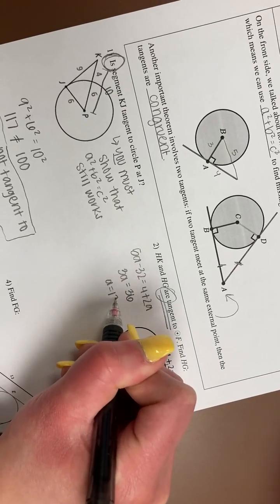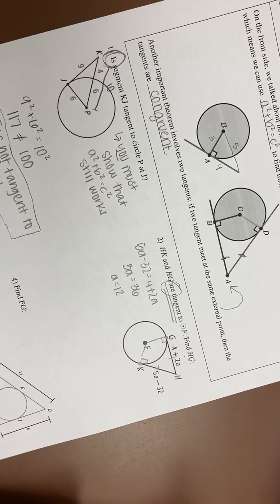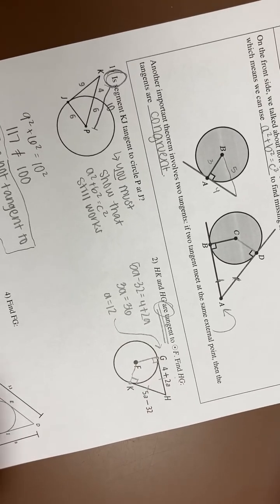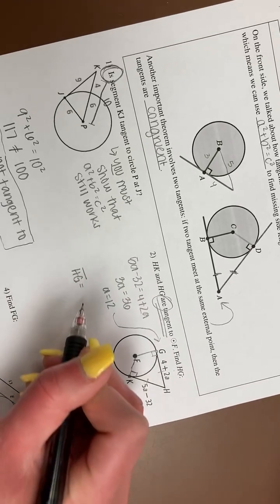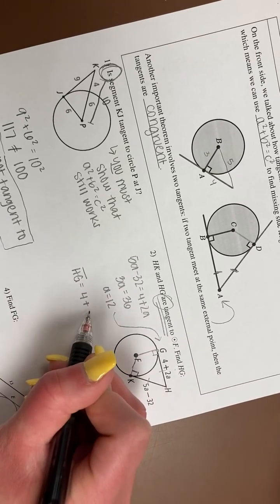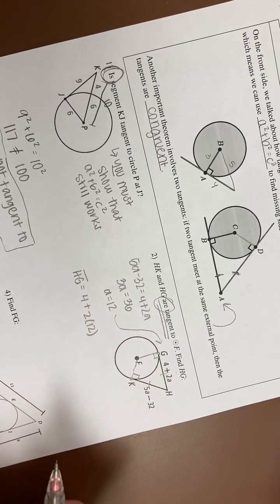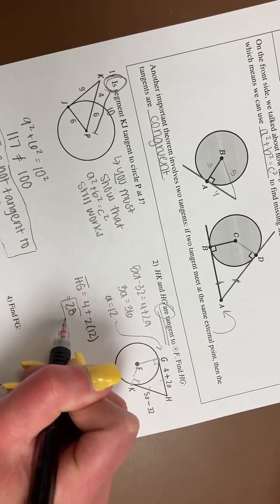And I get a equals 12. Okay, not my final answer because I'm looking for HG. So I have to take the 12 and plug it back in. So HG is going to equal 4 plus 2 times 12. Okay, 2 times 12 is 24. I add 4 to it, and I get 28 again. All right?